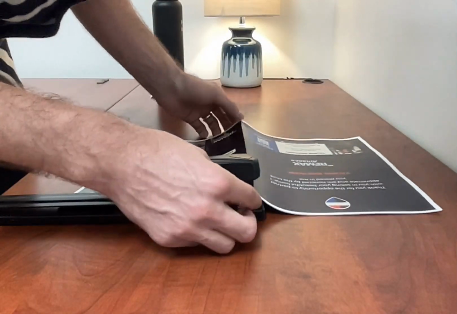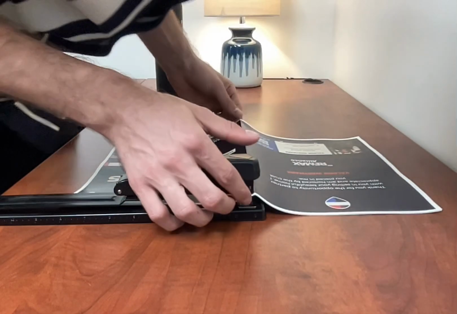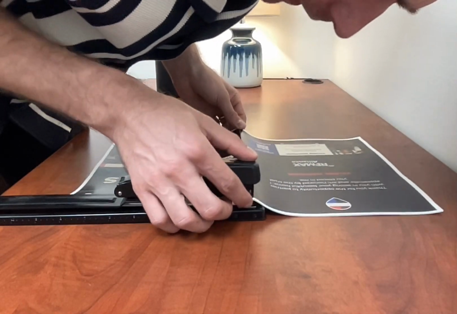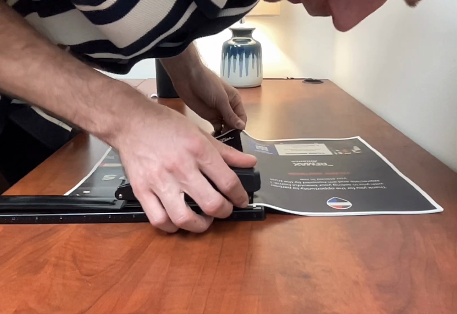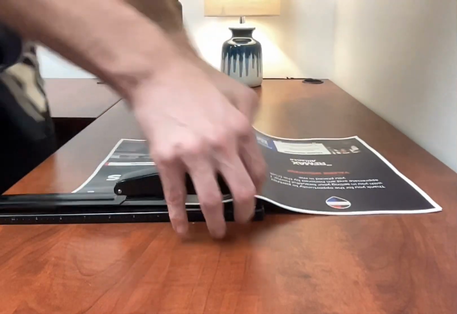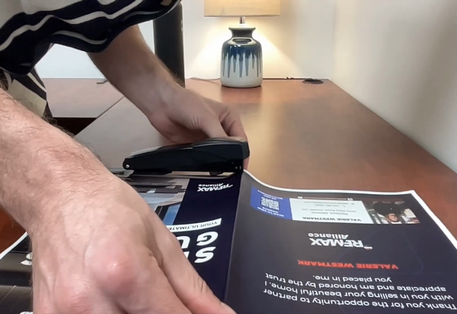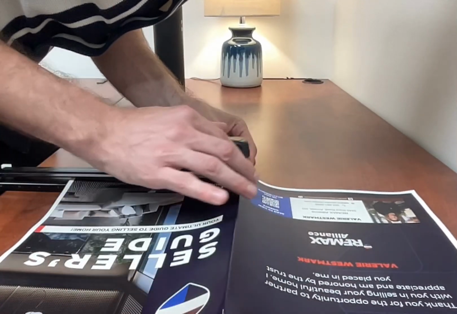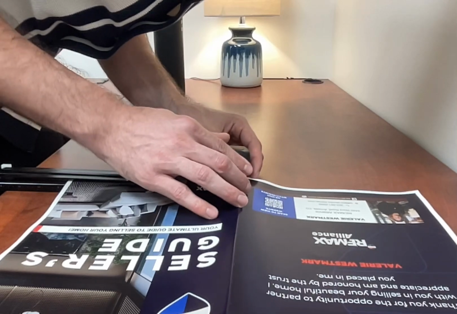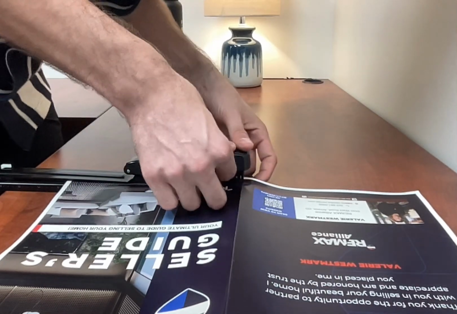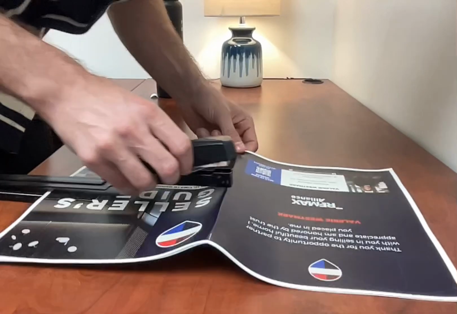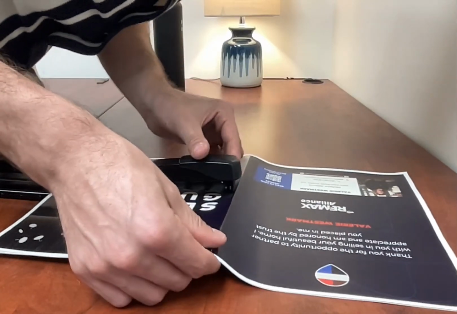Everything is now super aligned, everything's good over here. And I'm just going to staple in that corner. I like to go on the other side before I go to the middle, just so that I can make sure that everything is super aligned. And then you go for the middle.